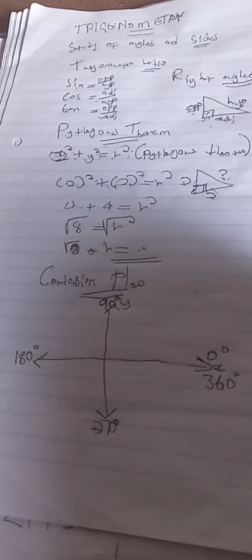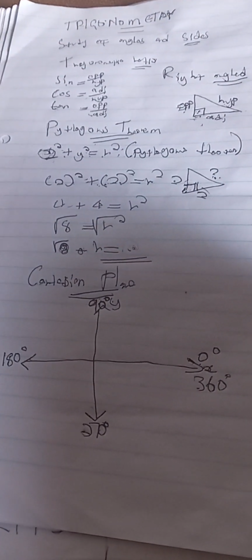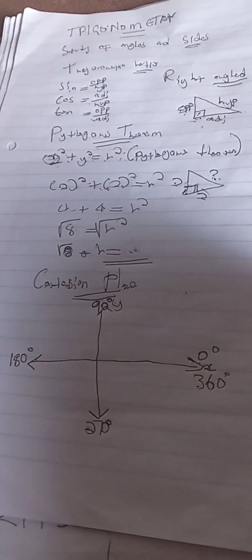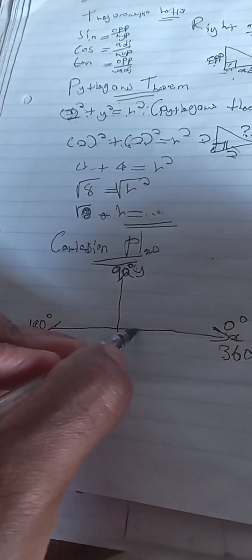Now let's check something out. Very important. Let's pay close attention, these things are very important. I'm going to draw my right angle triangle here.